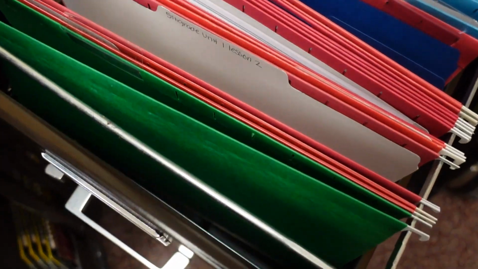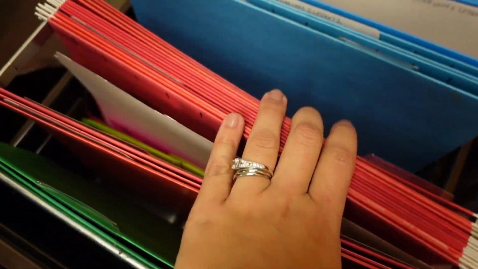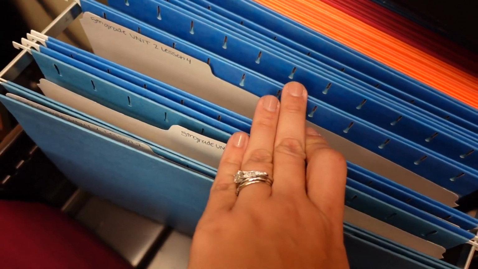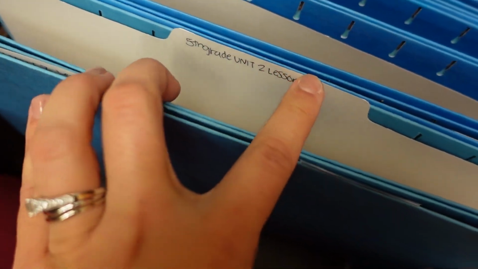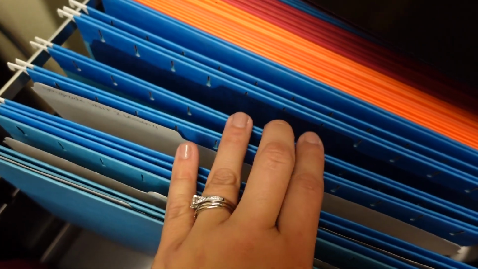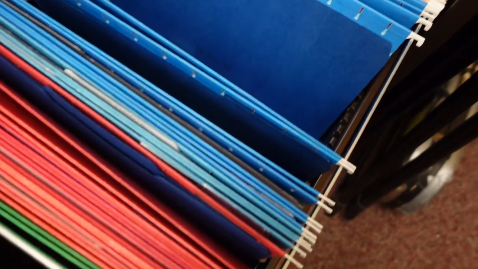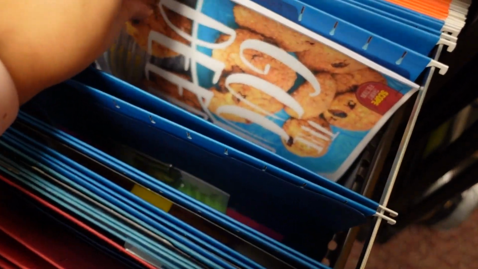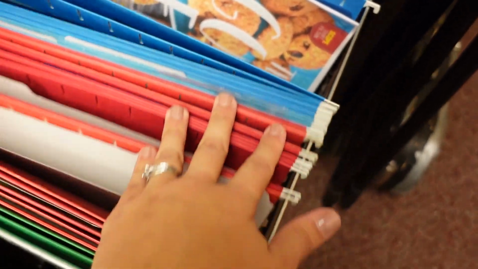and I have it grouped in a way that these red ones right here are the first unit. The blue is the second unit. So I have 5th grade in the front, so you can see like 5th grade unit 2, lesson 2, but then I have 6th grade here. So this is 6th grade lesson 2, and I'm going to put all of the materials that I ever need inside of that lesson 2 so that I have it ready to go for next year.